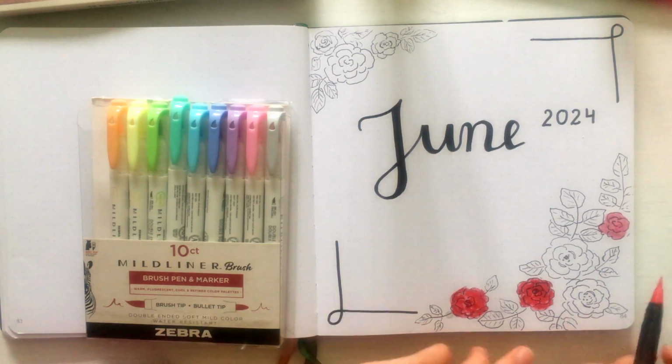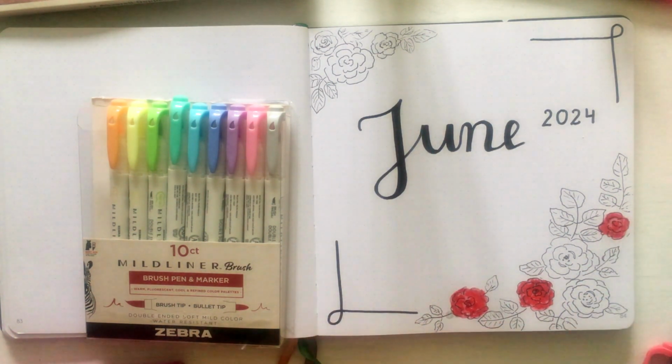I'm being intentionally messy here to give some depth to the illustration.